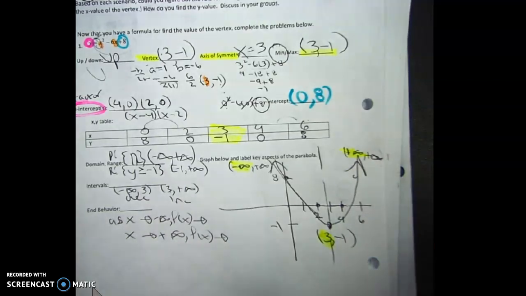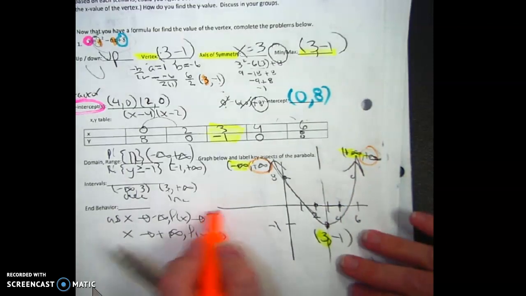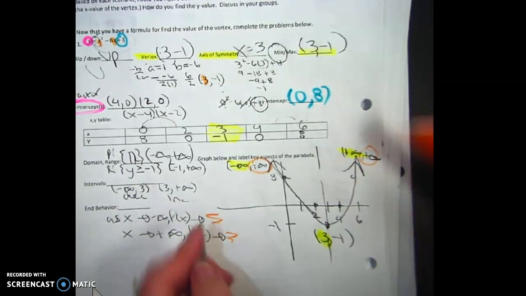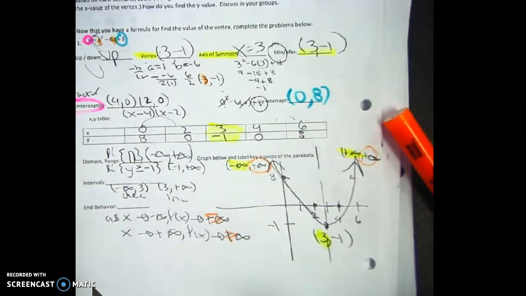And behavior: as x approaches negative infinity, f of x approaches, as x approaches positive infinity, f of x approaches. Well, we know it's going up. There's my positive infinity, right here, right here. So positive infinity, positive infinity. Okay, let's do one more.